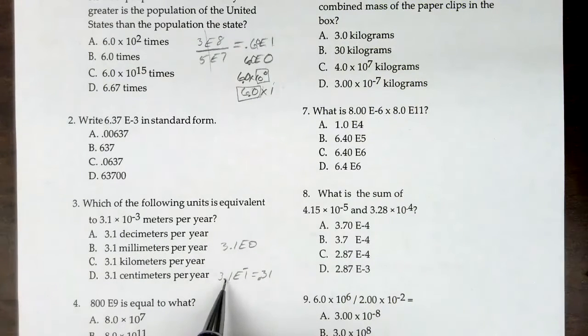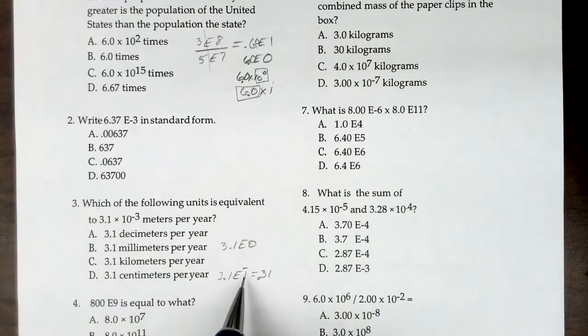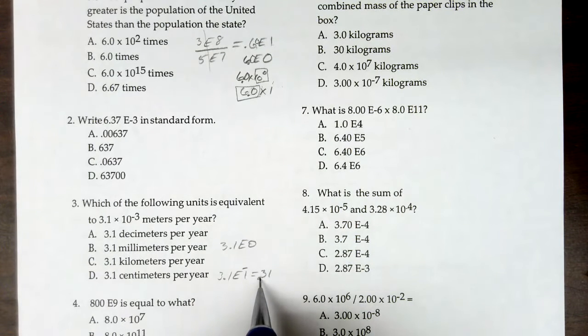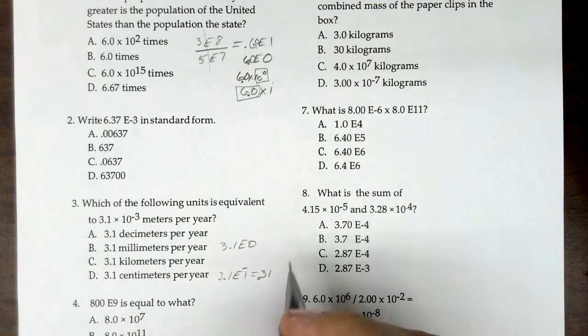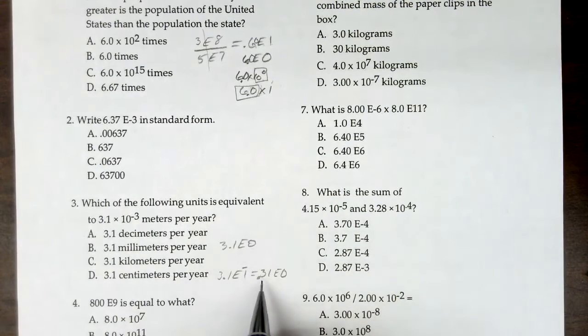So my decimal didn't move from here to here, but my times 10 to the power, my exponent did. 10 to the -1 is 2 decimal points bigger, 100 times bigger than 10 to the -3. So this is 100 times bigger than that. But when you then make this have E0, you get 0.31.